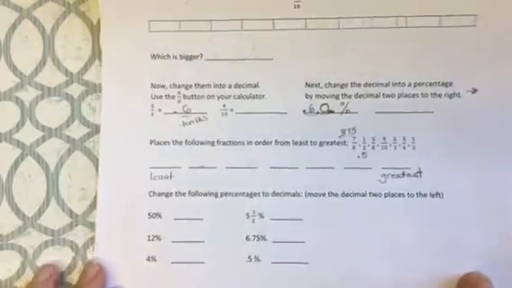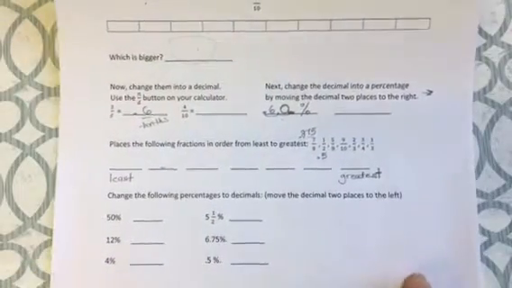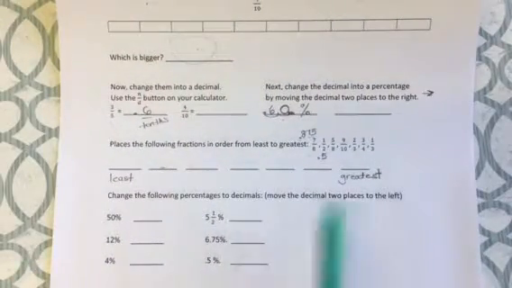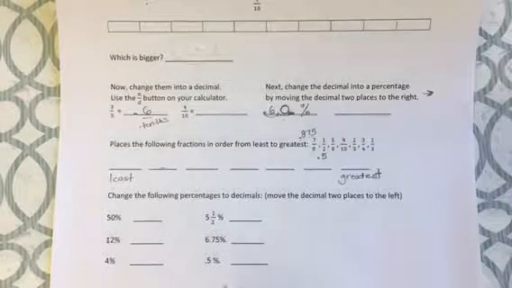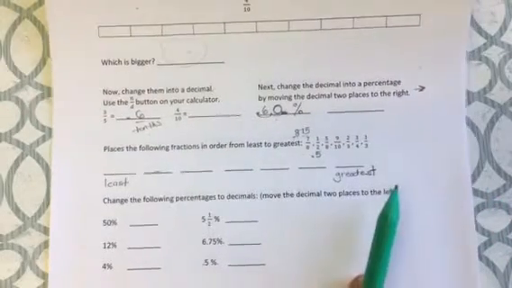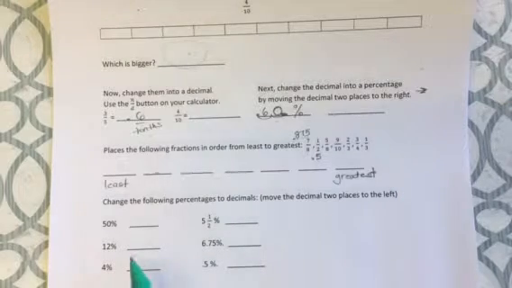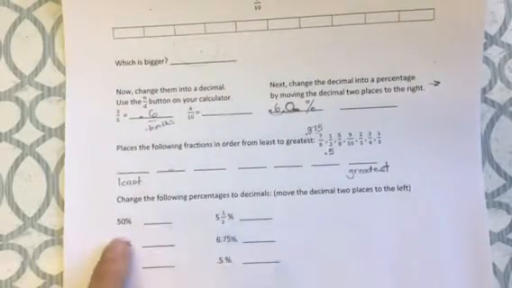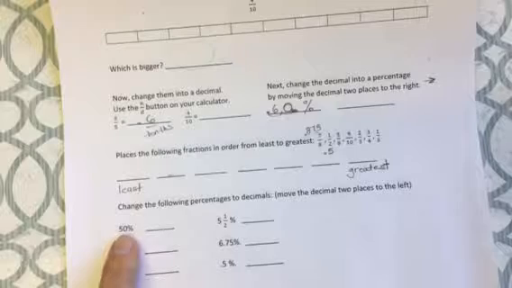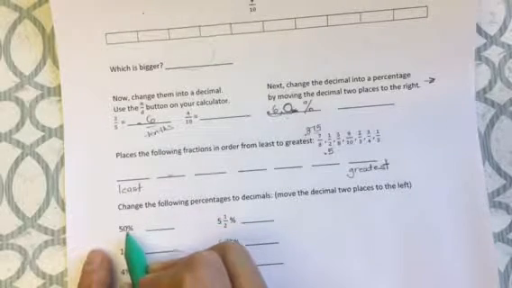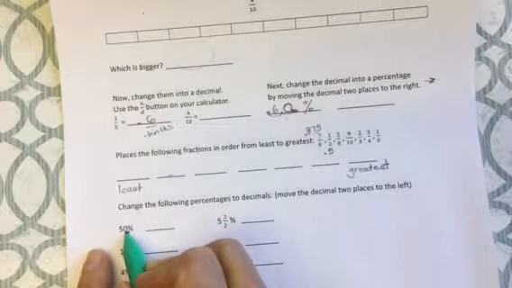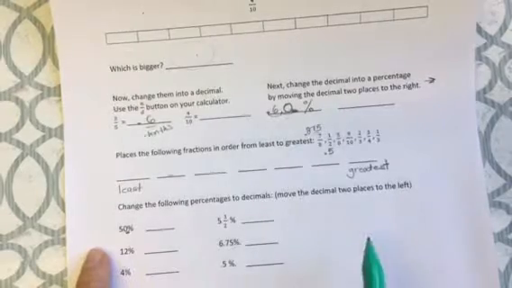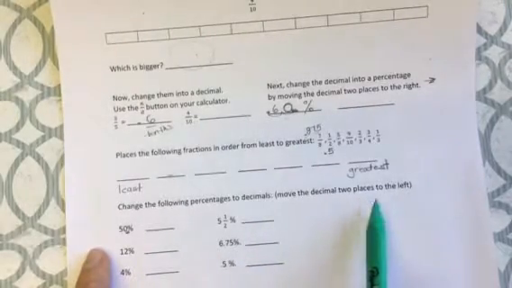All right, our last section is what you're going to do is you're going to have to change the following percentages to decimals. Okay, this is something you would even have to do in everyday life, okay? So if this is 50%, okay? First, we need to change 50% to a decimal. All right, first thing you need to think of is, where is this decimal at? Where does the decimal start at? There's a decimal right here after the 0. All right, now we need to move that decimal 2 places to the left.